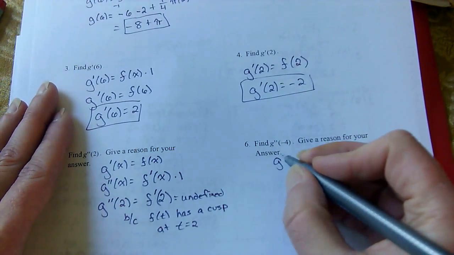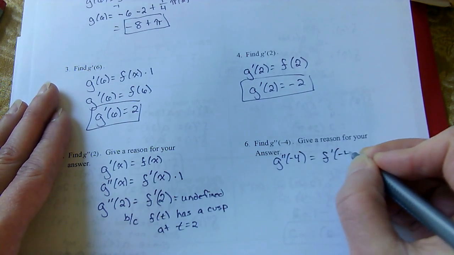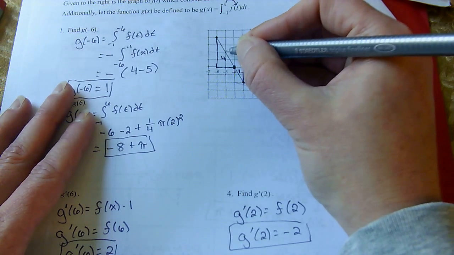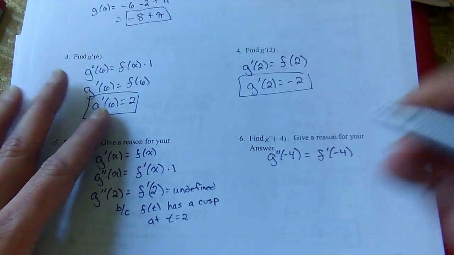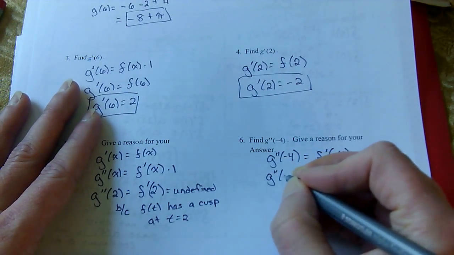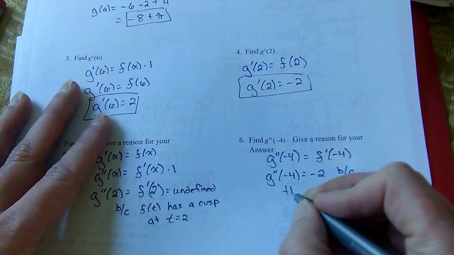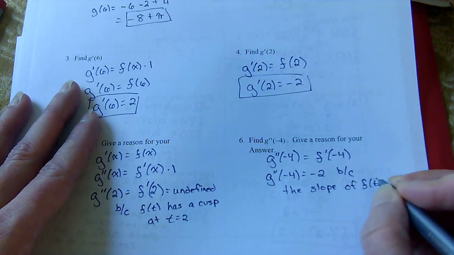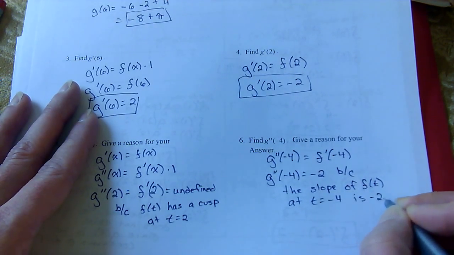What about g double prime of negative 4? That would be f prime at negative 4. When x is negative 4, the slope is down 2 over 1, because the slope of f of t at t equals negative 4 is negative 2.